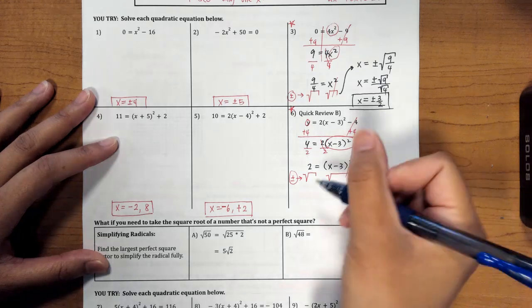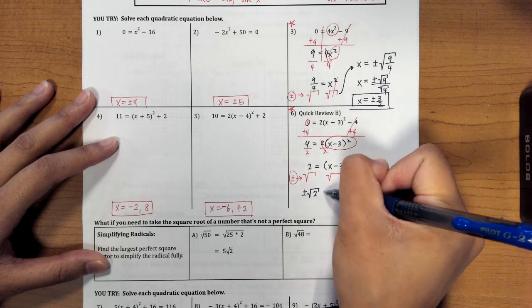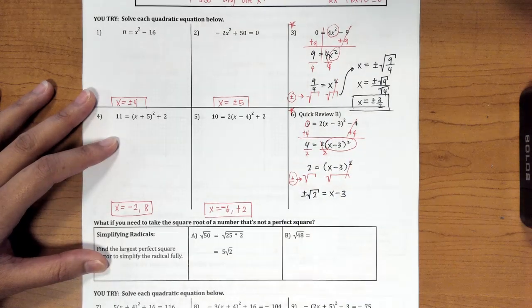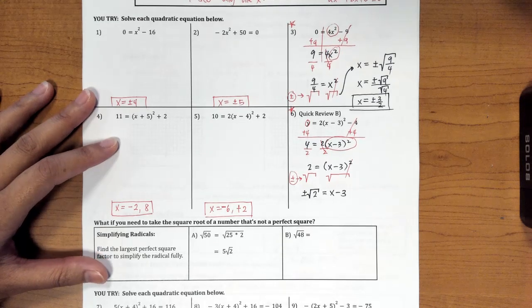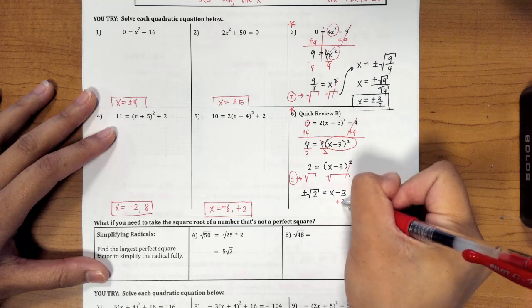So what do we do? Well, if you don't know what it is, leave it as plus or minus square root 2 equals x minus 3. And if things weren't crazy looking on the left side, I would add 3 no matter what to get x by itself, right?